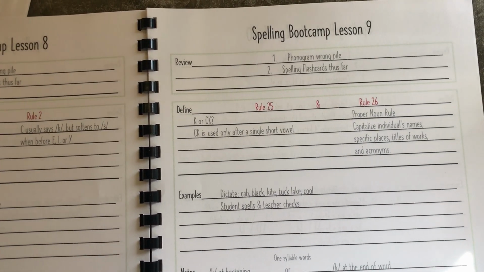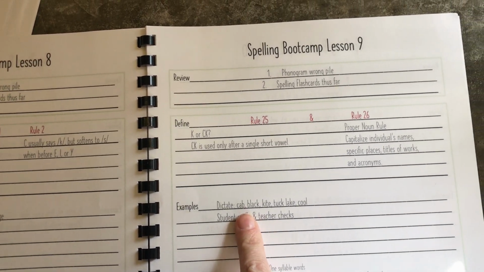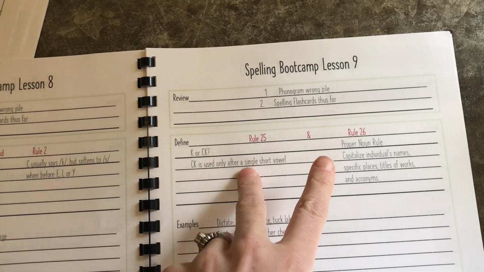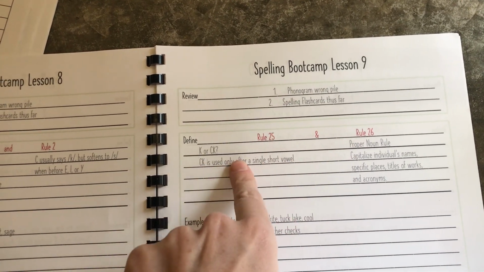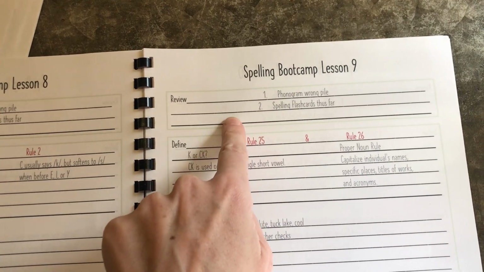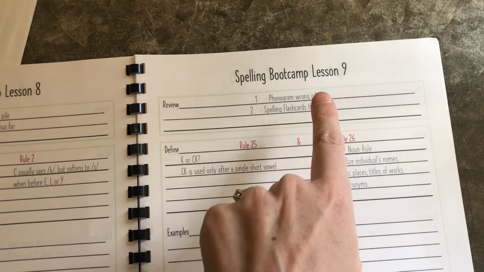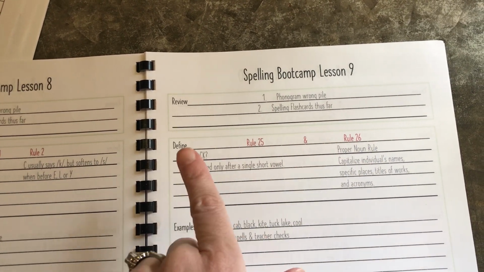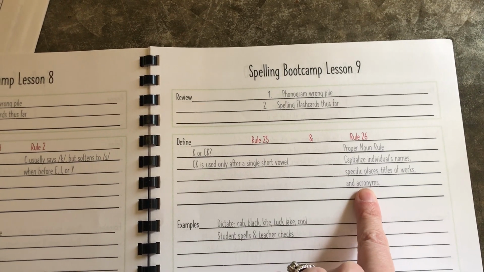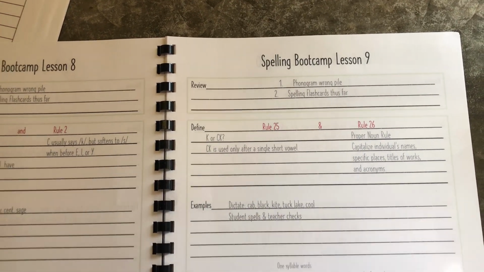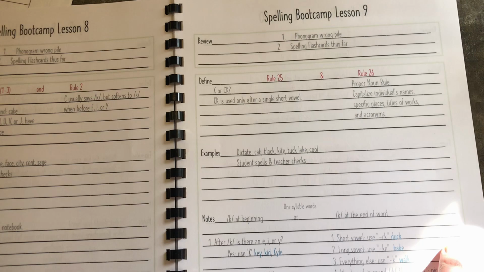You could have them do the analysis where you say cab and have them go /k/-/a/-/b/. That's 3 sounds. Give them 3 blanks. /k/, and see if they know /a/-/b/. See if they can fill that in with the correct phonogram. And if not, then you explain to them why it's not.